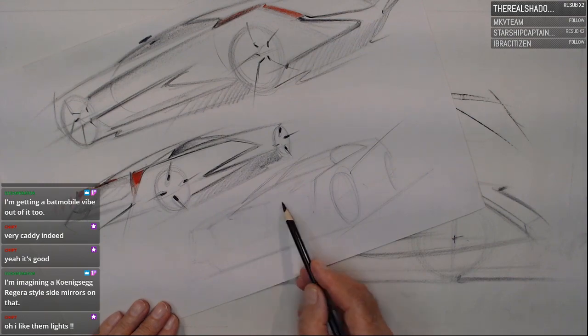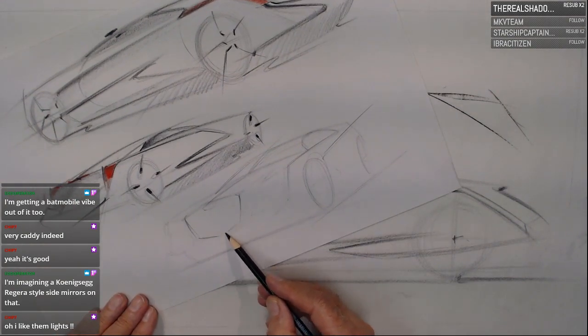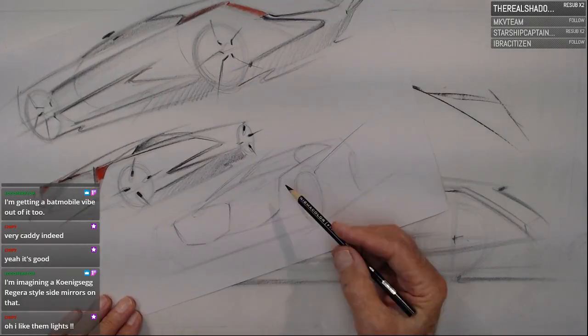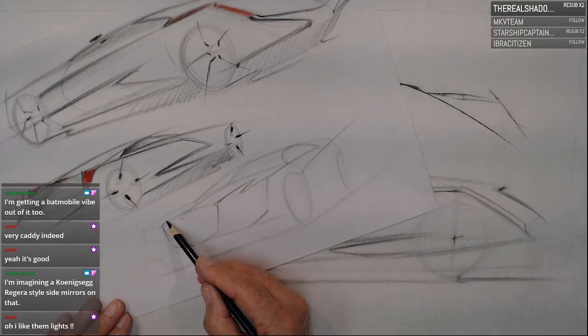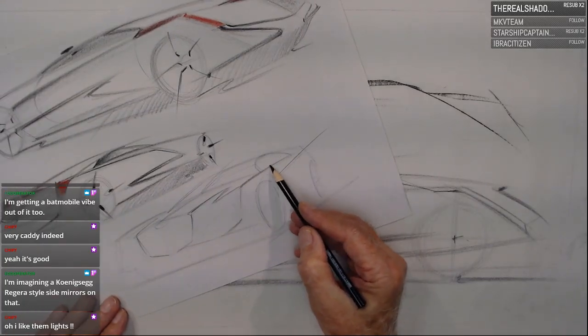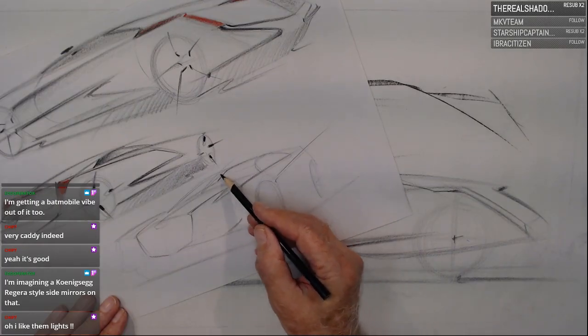Let's do this. Got to rough in some really quick front-end graphics here. Let's roll that in. Let's roll this in. Let's get this down. Let's go back into the hood, back out again, into the hood, back out again, into the fender, into the fender. Let's run that line right through there and get this guy to come back in here and do the following for us.